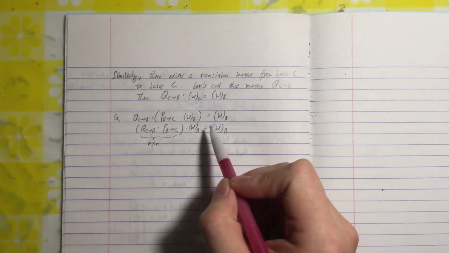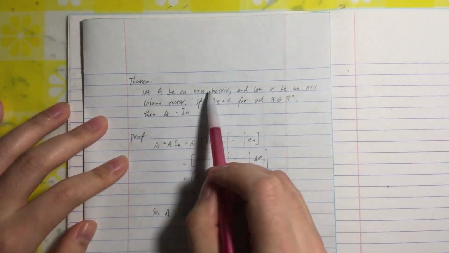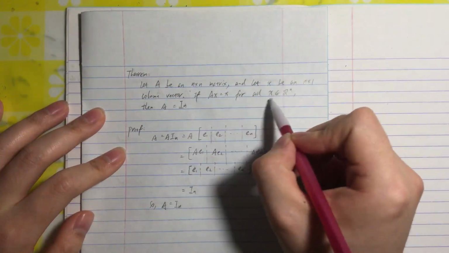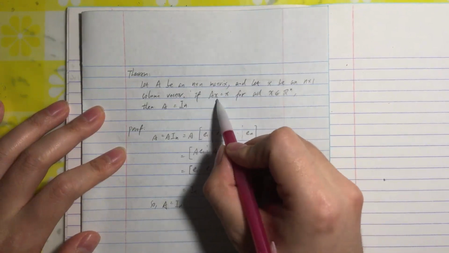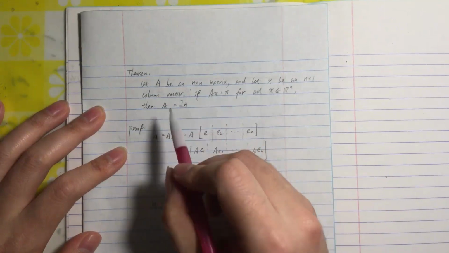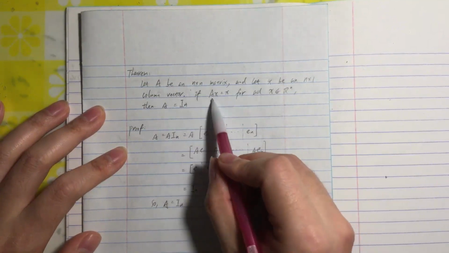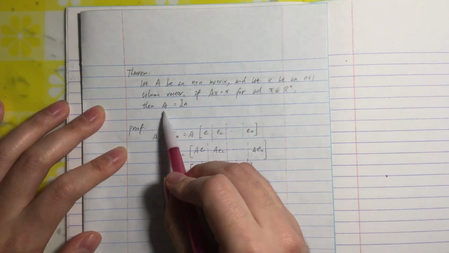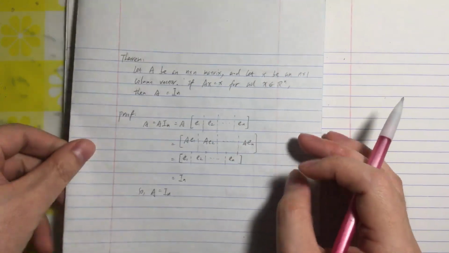And in chapter 1, we know that for any n by n matrix A, if A times x equals x for all x in Rn, then the matrix A must be the identity matrix. That's what we learned in chapter 1. Apply this theorem here.